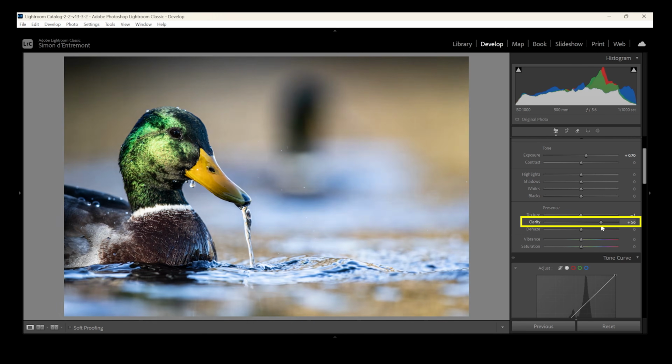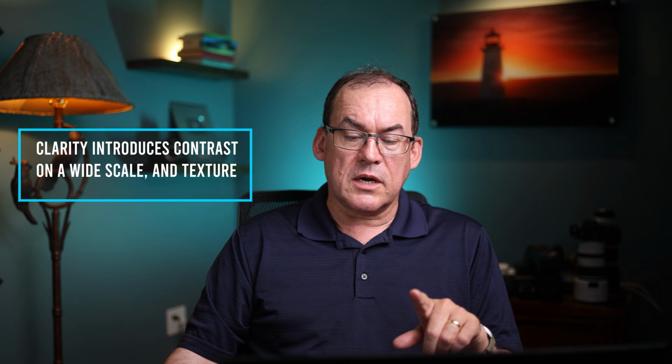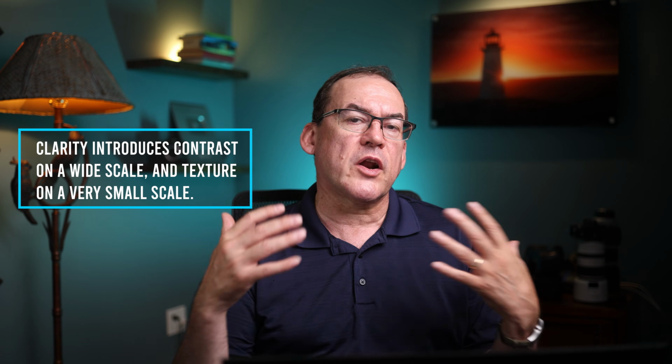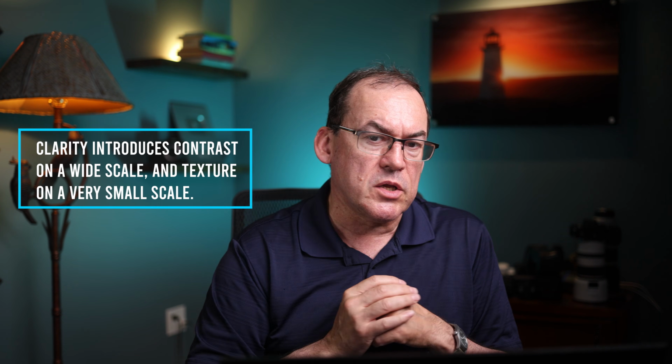See what happens here? Look at how the image gets darker in some places, including the background structure. The background duck actually gets much more prominent in the image. So clarity introduces contrast on a wide scale and texture on a very small scale. So for the texture slider, anything that's kind of out of focus in the background will not be touched, whereas clarity will really change the contrast on a broader scale.